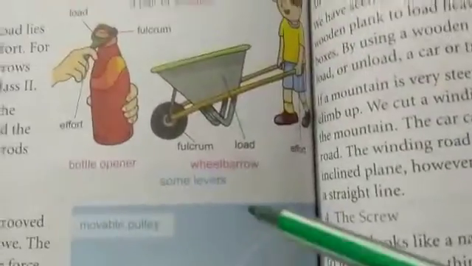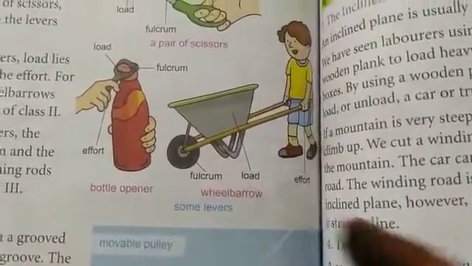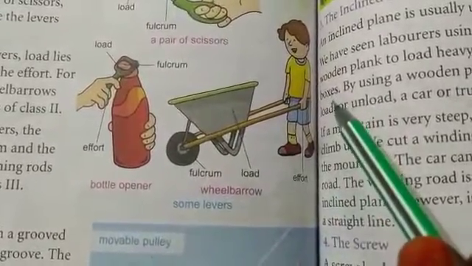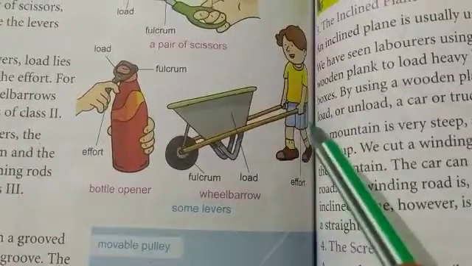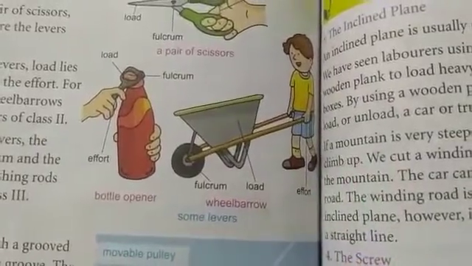Then this is our lever of class 3. Then here you can see that the fulcrum is here, load is here and effort is here. So this is the wheelbarrow, lever of class 2. So this is also of class 2. A class 3 example is not given here.